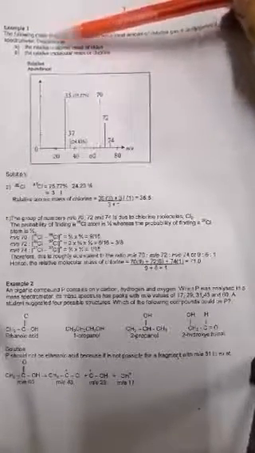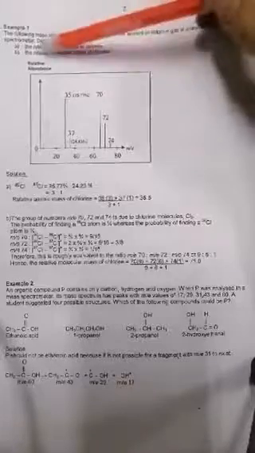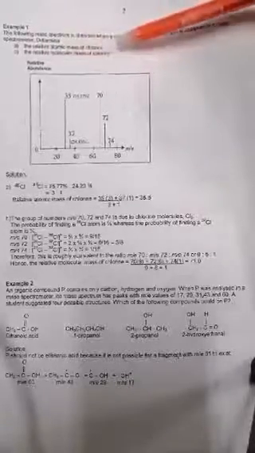The following mass spectrum is obtained when a small amount of chlorine gas is analyzed in a mass spectrometer. Determine the relative atomic mass of chlorine and the relative molecular mass of chlorine.